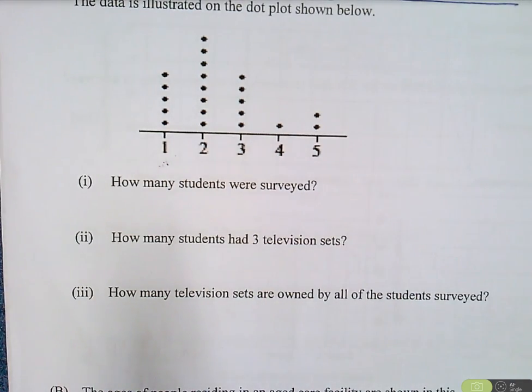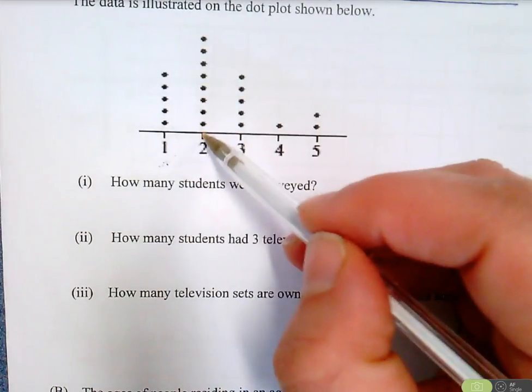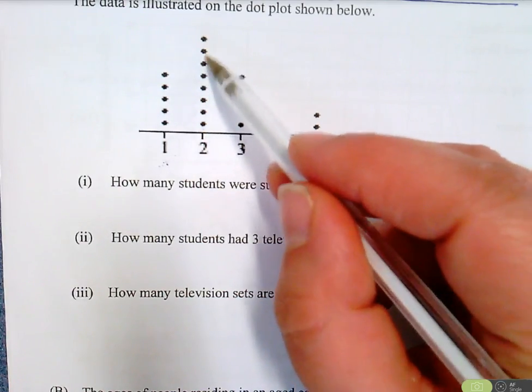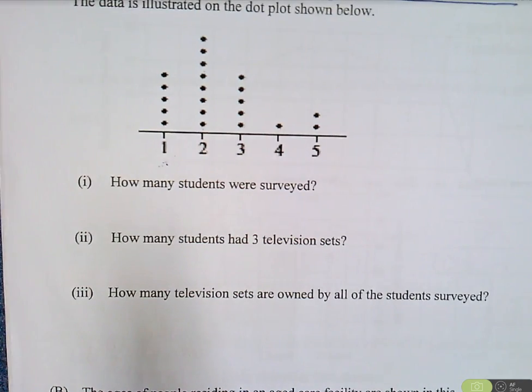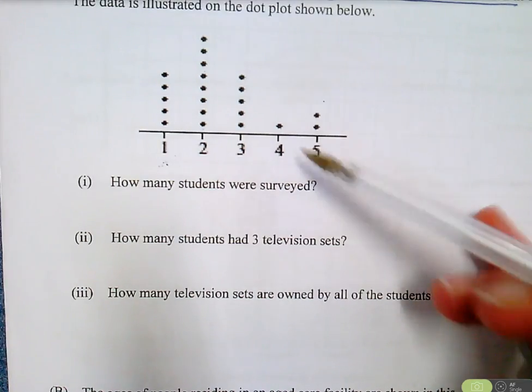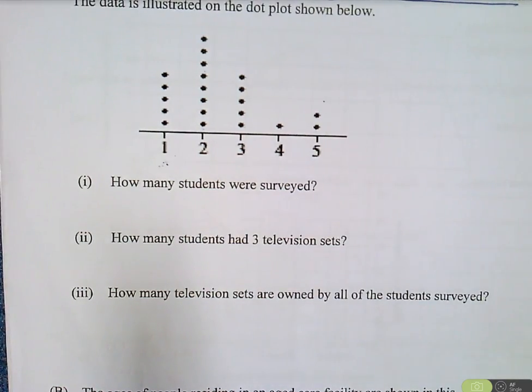So I say to you, how many TVs do you have? You say 1. How many people told me they've got 1 TV? 5. How many people have 2 TVs? 8. Etc. 3 TVs, 5. 4 TVs, 1. 5 TVs, 2 people. So when you interpret these things, just think, okay, they were asked how many TVs they had. 2 people have 5 TVs. 1 person has 4 TVs in their home.